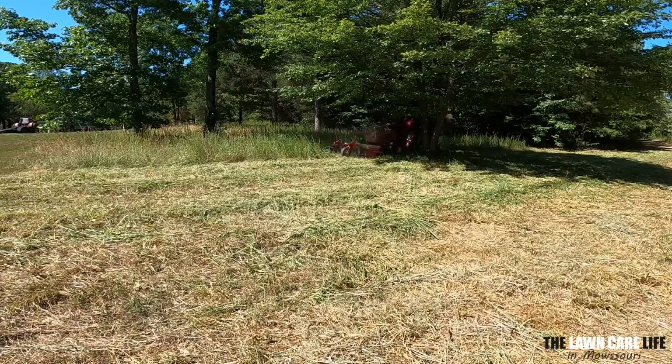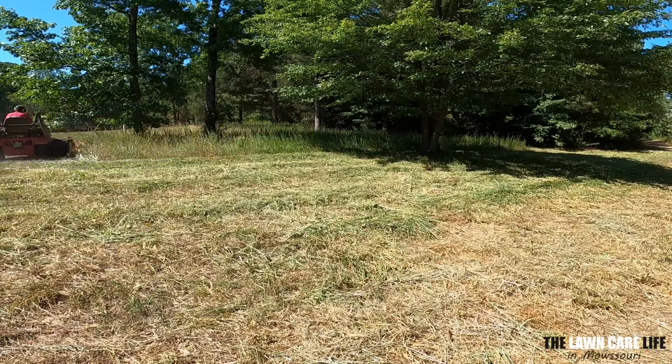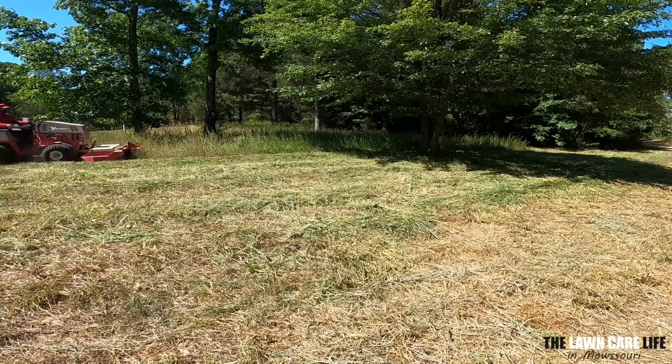All right, guys, that's it for this one. The Ventrac Tough Cut has done it again, taking these overgrown properties and making them nice and clean again.